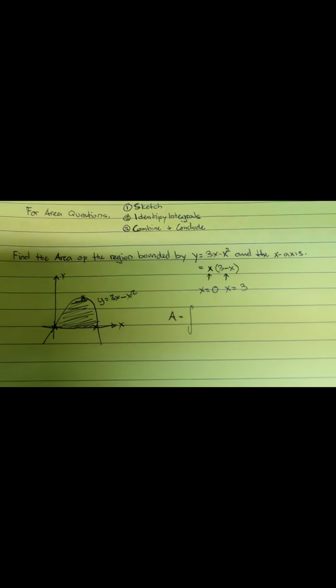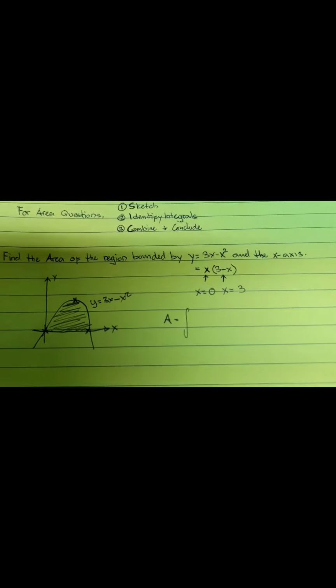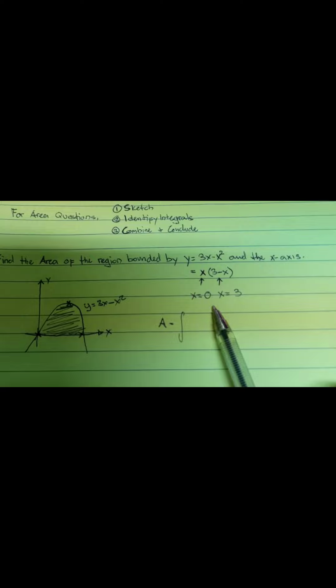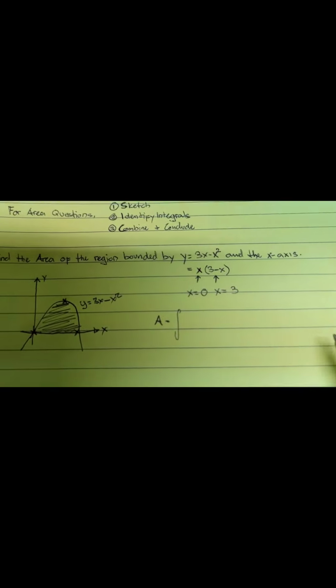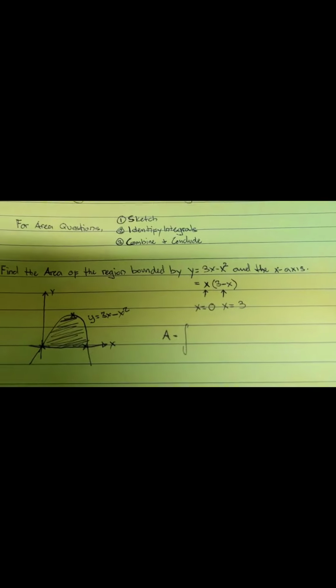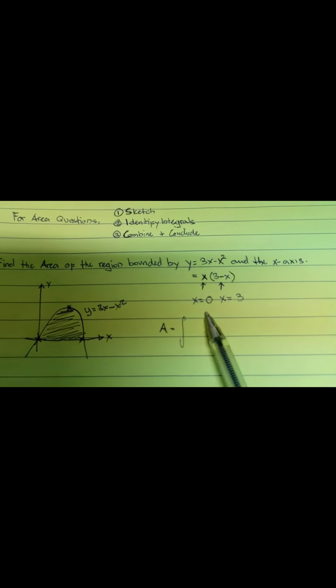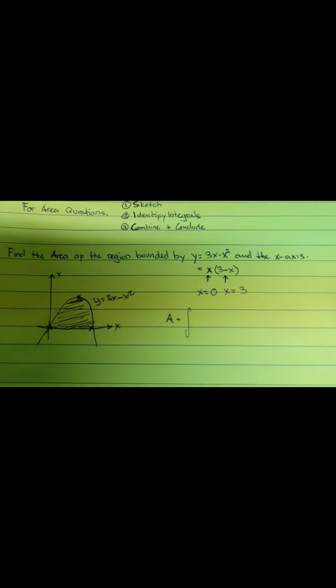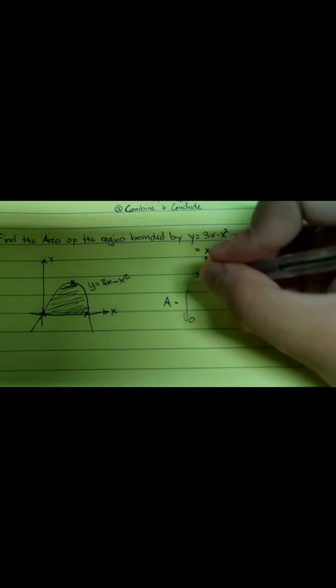Here we have to figure out what our limits are. We have x equals 0 and x equals 3. Our limits must be put in order, so as not to mess up our area. So we have our limits 0 to 3.